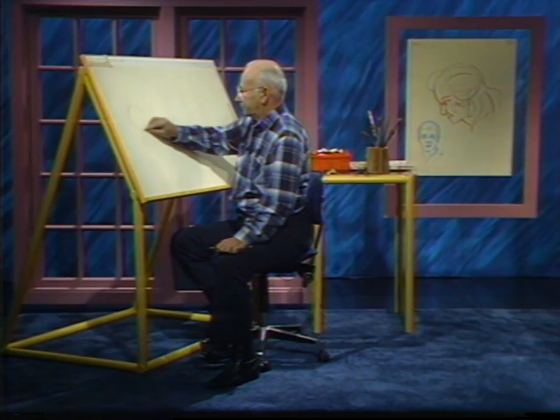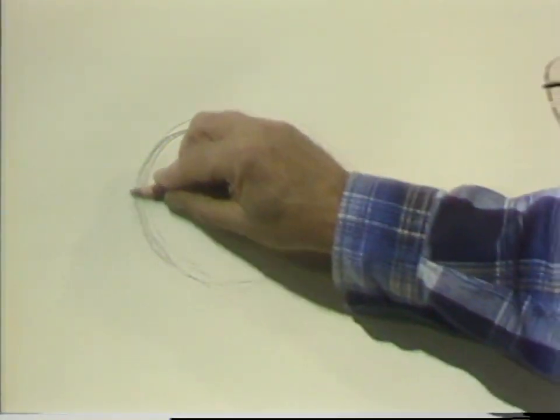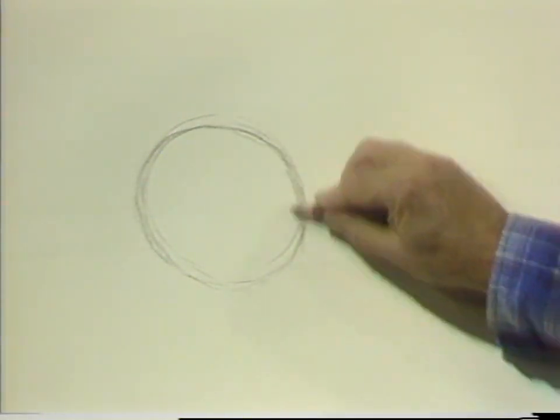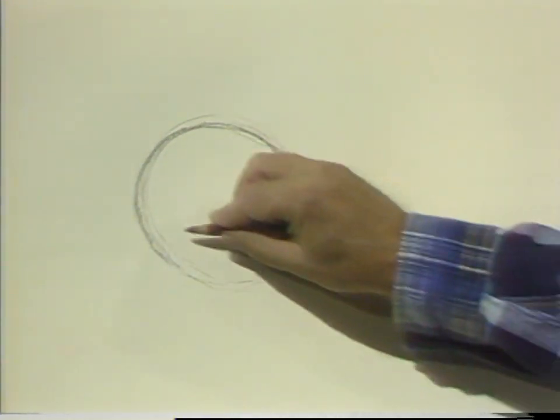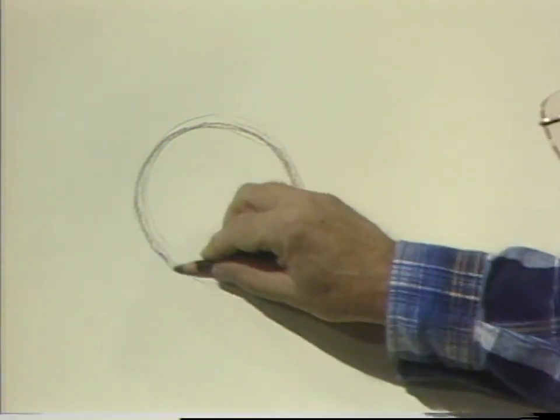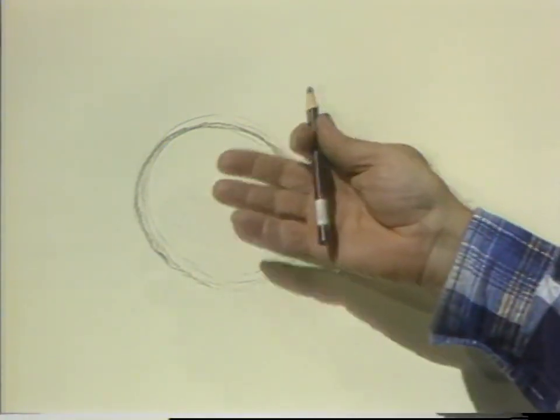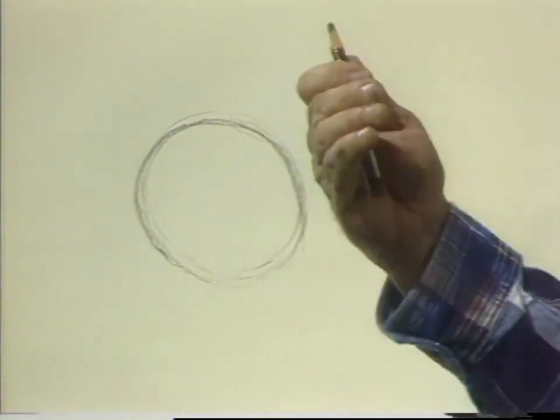By relying on a sequence of steps, you can easily learn how to draw a face. In this program, Paul will explain a procedure for drawing faces and locating features. I'm drawing a loose circle here. Doesn't have to be perfect. It represents the skull looking face on.